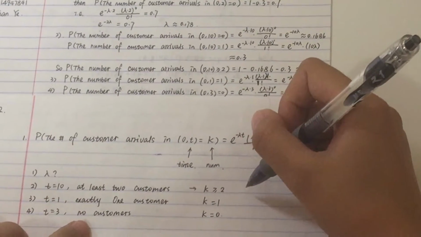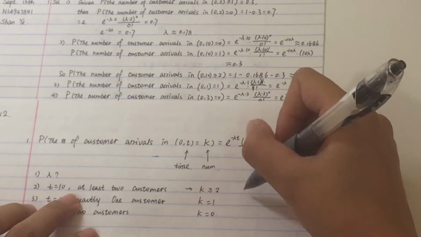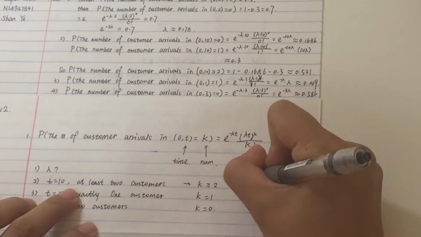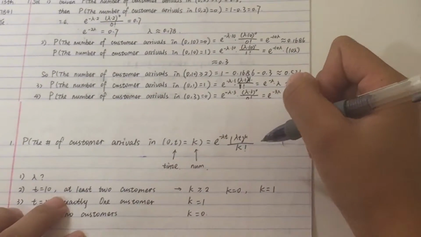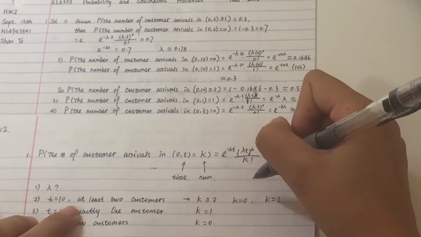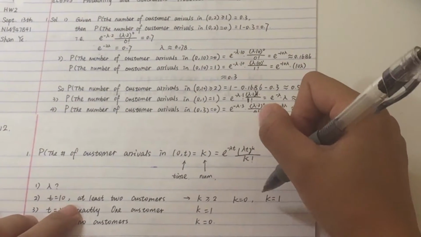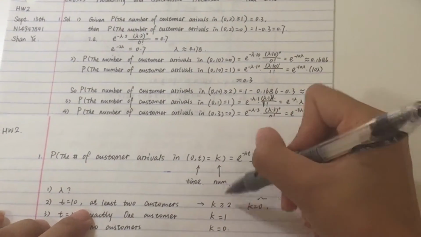So if we know the probability when k equals 0 and k equals 1, we can use the whole probability 1 minus these 2 situations, and we get this one.